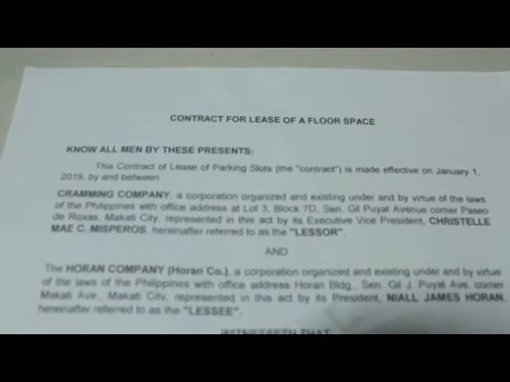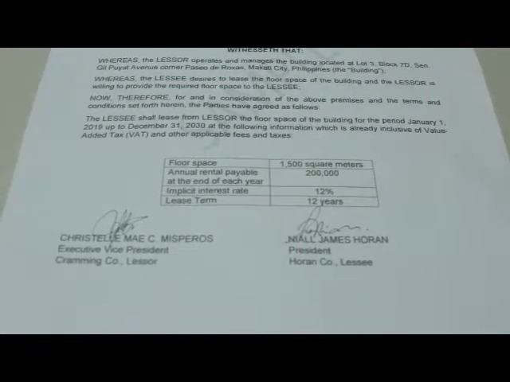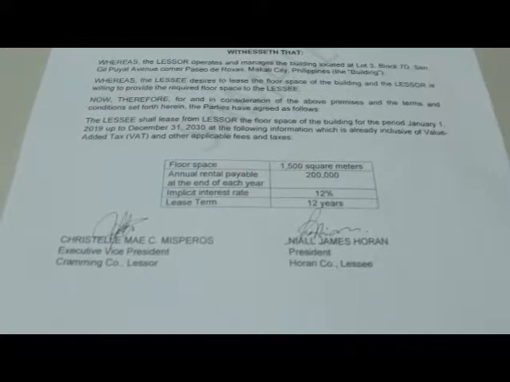So, to further launch on to this modification, we will be giving an example. On January 1, 2019, Horan Company entered into a lease agreement with the following information. Floor space, 1,500 square meters. Annual rental payable at the end of year, 200,000. Implicit interest rate, 12%. Lease term for 12 years.